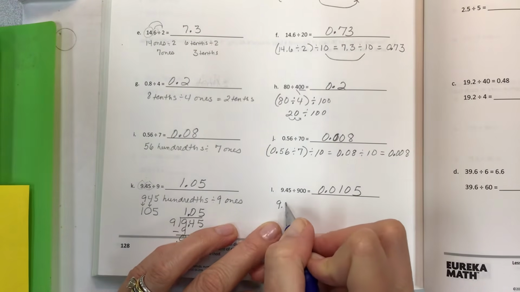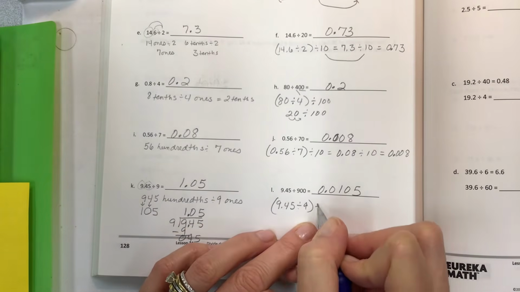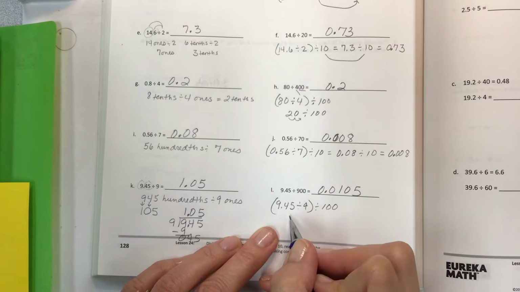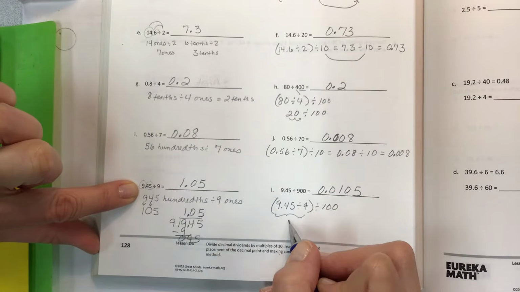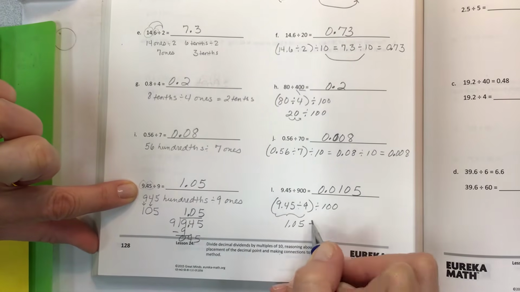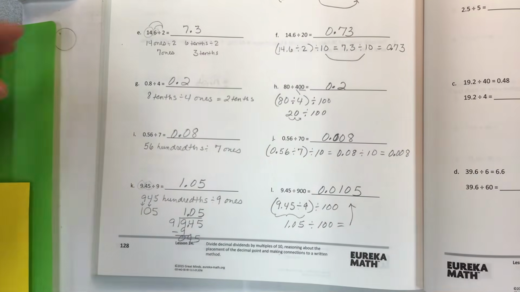Okay, so you take your 9.45, divide by 9, then divide by 100. This is where you get your 9.45 divided by 9. Then you divide by 100. And that's the shift right there.